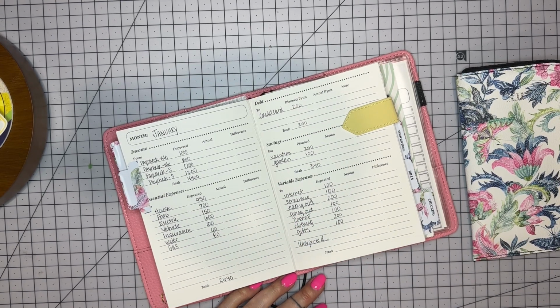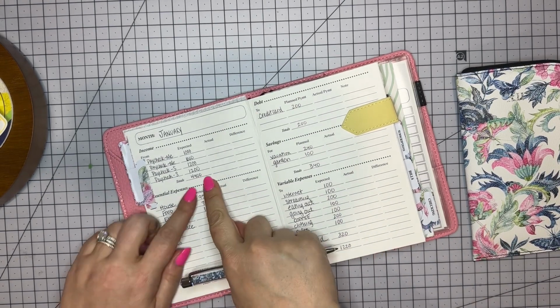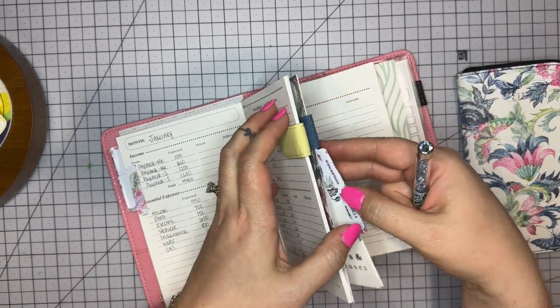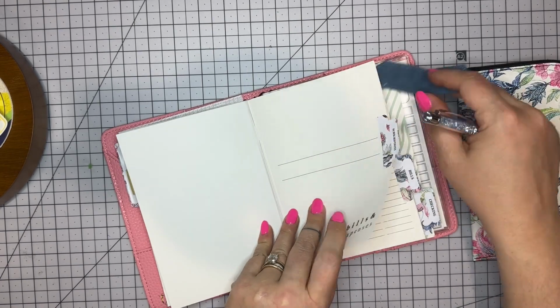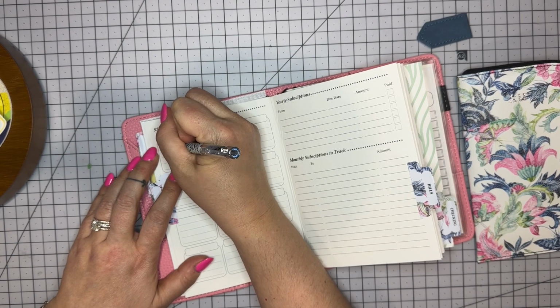So as the month progresses and you start to fill in your actual column, if your check is less than anticipated, then maybe you have to make one less trip to the coffee shop and you deduct from that budget. If your check is more, maybe you save extra. So as the month goes, you want to continue to fill in your actual.